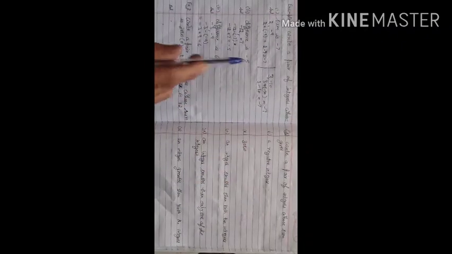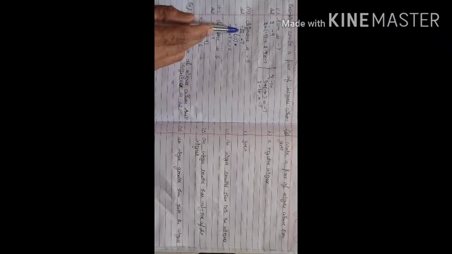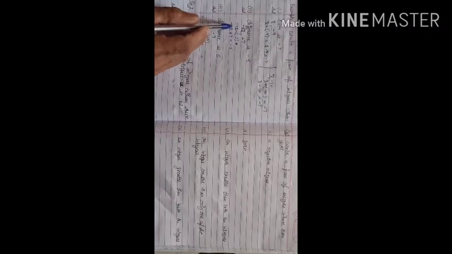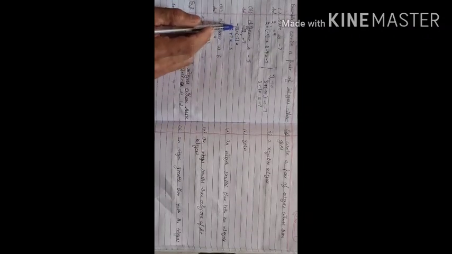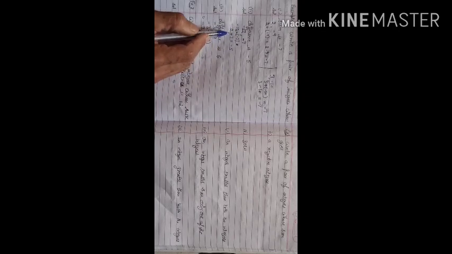Now next is write a pair of integers whose difference is minus 5. Now we have to subtract the two integers and the difference of the two integers is minus 5. Minus 12 and minus 7. We take first integer greater, that is minus 12 and minus 7. When minus 7 is subtracted from minus 12, then sign changes to plus 7.